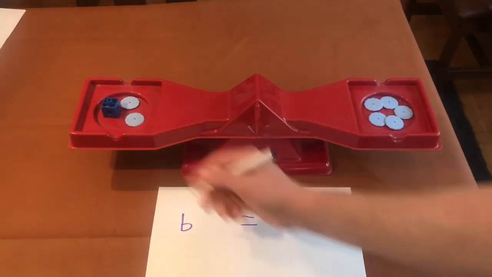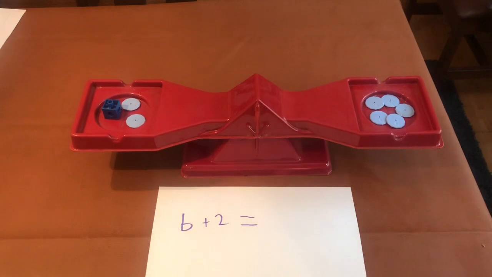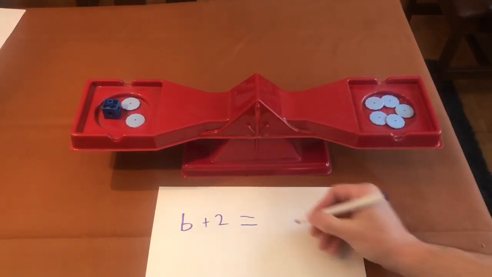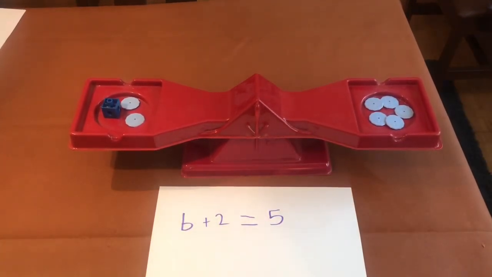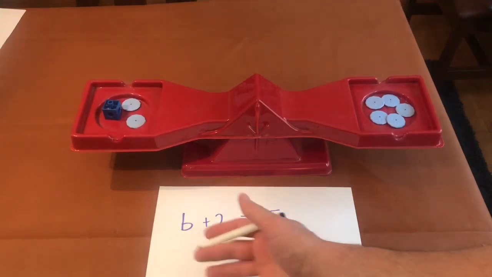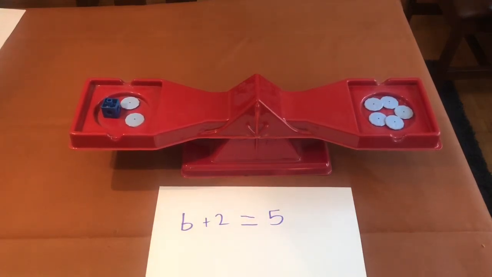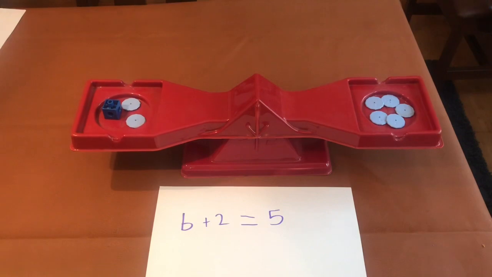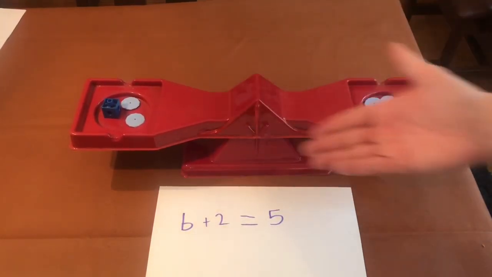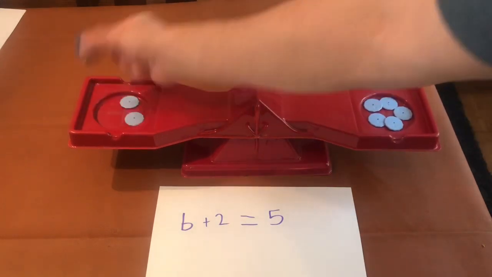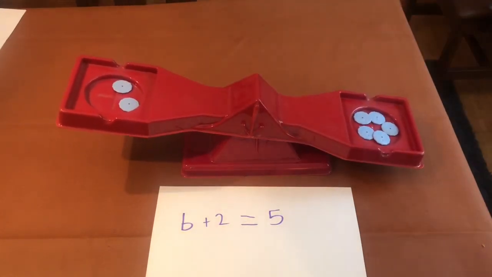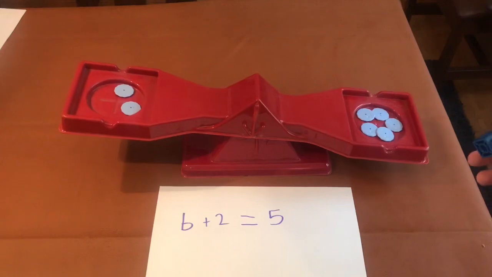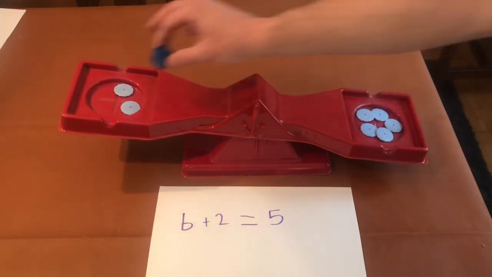So I've got a block plus 2 over here, and on this side I've got 1, 2, 3, 4, 5 blocks. That's all we're talking about here, except we're going to eventually be using bigger and bigger numbers in both addition and subtraction. So I have to figure out what this block is equal to, and I want to use this same scale to figure that out. I can't just pick up the block and move it over here. What's funny is you'll be able to do stuff like that later, but I can't do that yet.